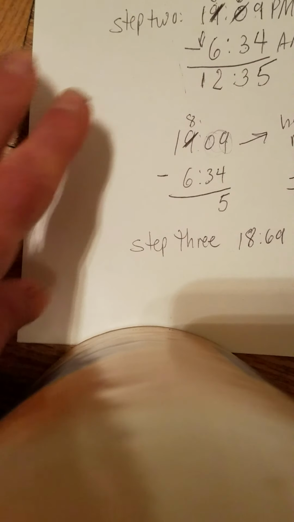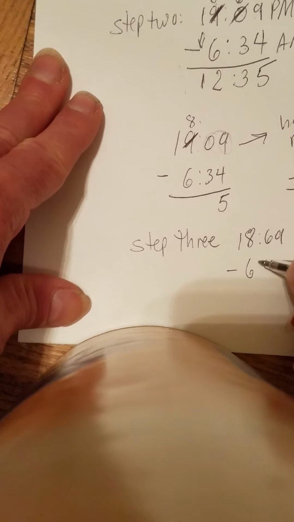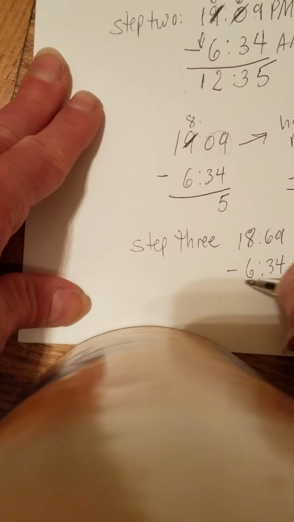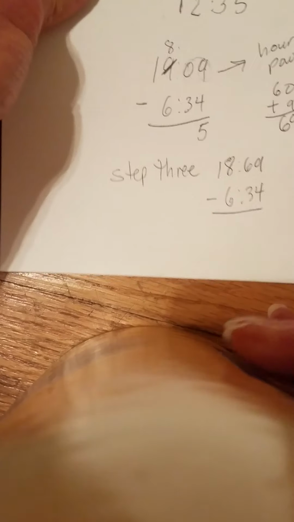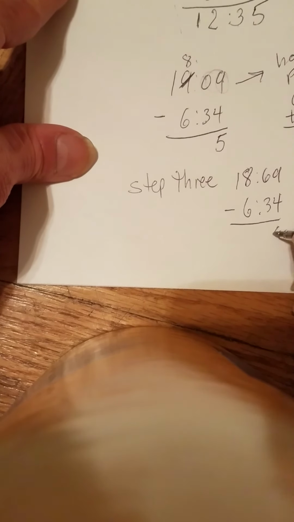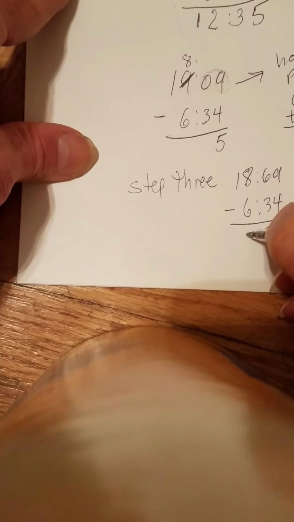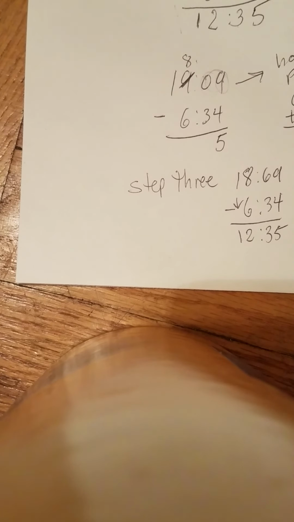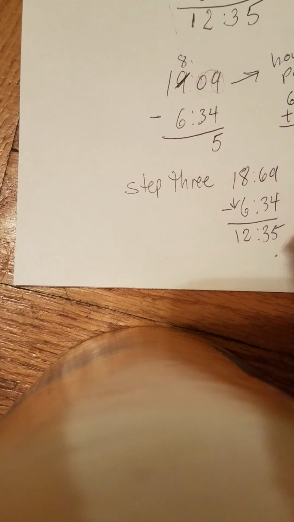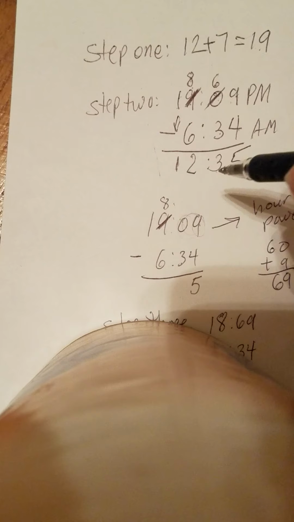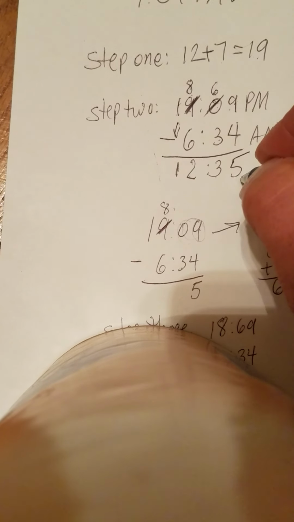Okay, and then we subtract 634. Okay, look at how easy this is. Easy peasy lemon squeezy. 9 minus 4, 5. 6 minus 3, 3. 8 minus 6, 2. Bring down the 1, or the 10 hours. 12 hours and 35 minutes. If you notice, it matches this right over here. It is literally the same thing.